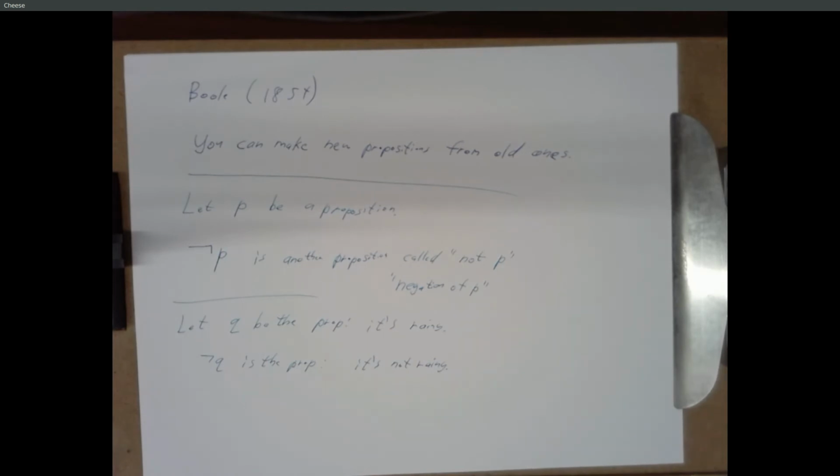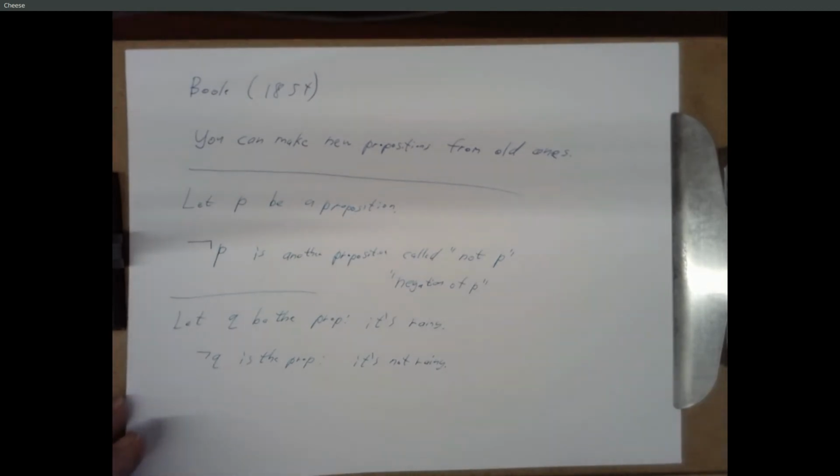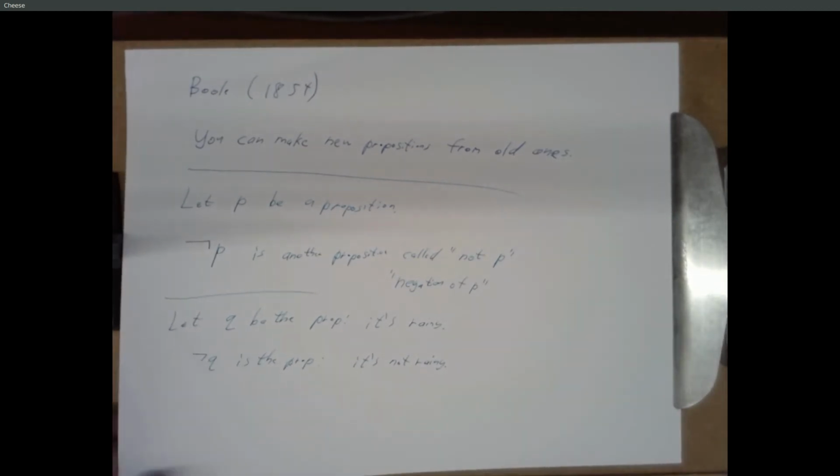So Q is a proposition, not Q is the negation of it. If Q is the proposition, it's rainy, not Q is the proposition, not it's rainy. So if it's actually rainy, then Q is true, not Q is false. And if it's not rainy, then Q is false and not Q is true. We might be tempted to say not Q is the proposition that it's sunny, but that's not necessarily the same as it's not rainy, because there are lots of days it's not rainy, but it's also not sunny. So we've got to be a little careful with written language. It can be imprecise, but usually we know what's going on, and if we're not sure, it's a good time to ask, especially during a test or something.